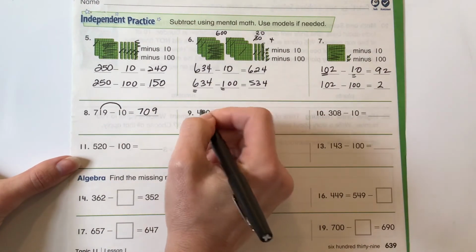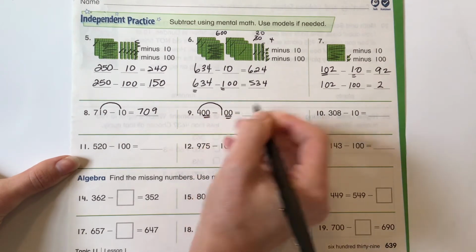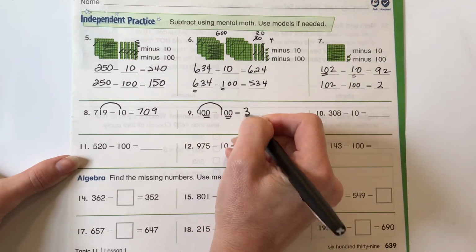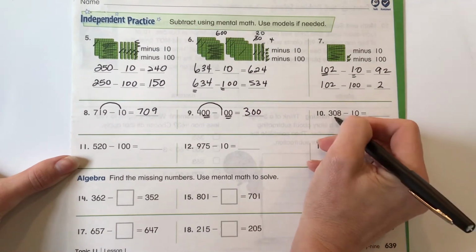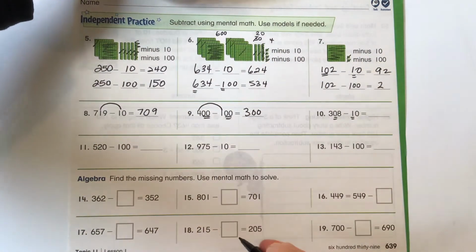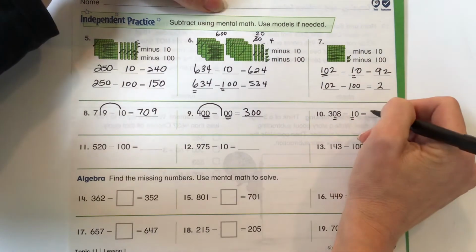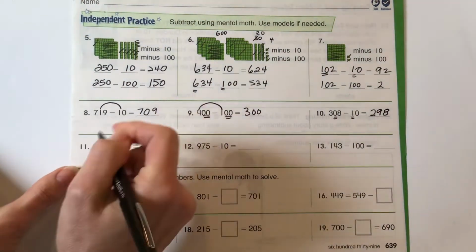400 minus 100, well, we're just dealing with subtracting what's there because these numbers aren't going to change. So 4 minus 1 is 300. 308 minus 10. So we're dealing with the tens place here. 308 minus 10. Might be great to think of a hundreds chart. 308 minus 10 would take us to 298 as we count backwards.